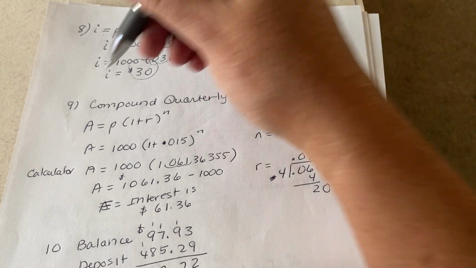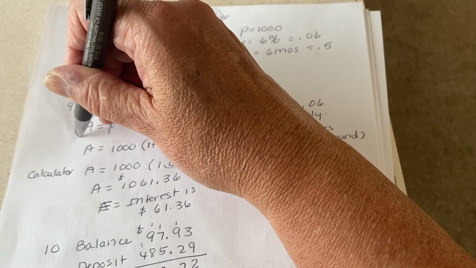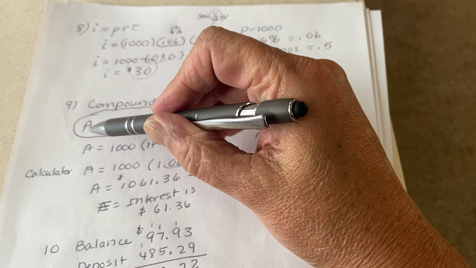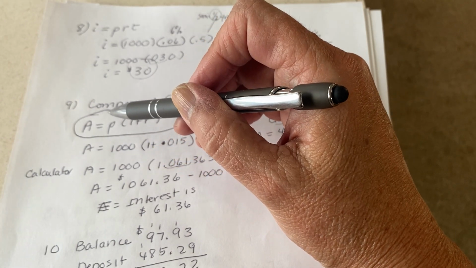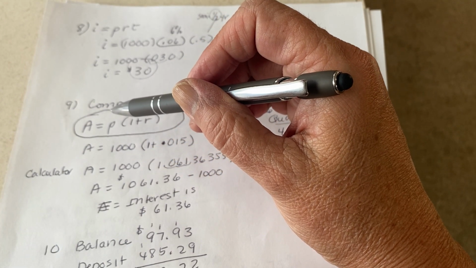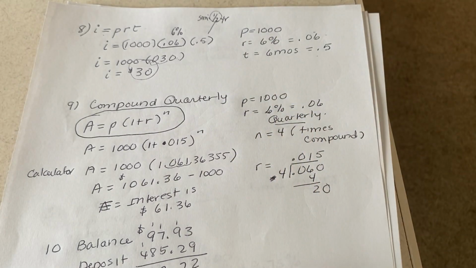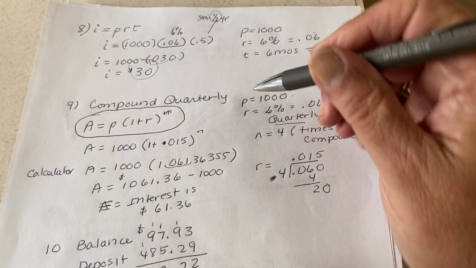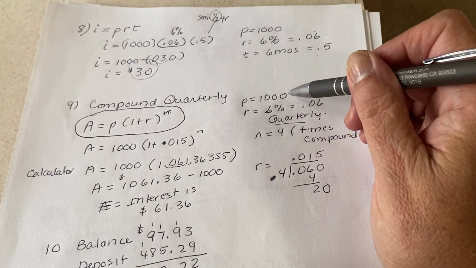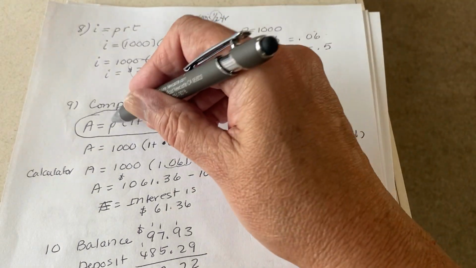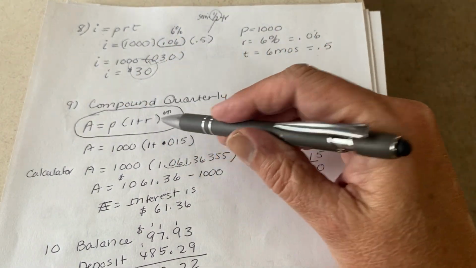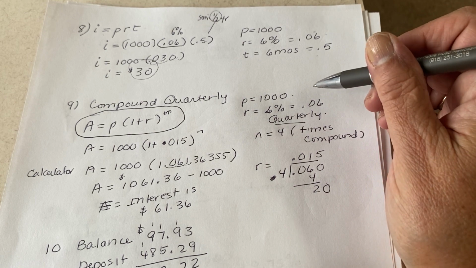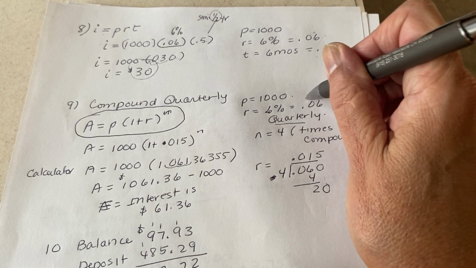But basically you're going to use your compound formula, remember? So you want to find the amount. It says find the amount of interest earned on $1,000 compounded quarterly. Remember, compound, you have this little exponent here. So we have the principal being $1,000. So I put in $1,000 for the principal, and then 1 plus R. What is the rate? It's at 6%. This is the problem here.